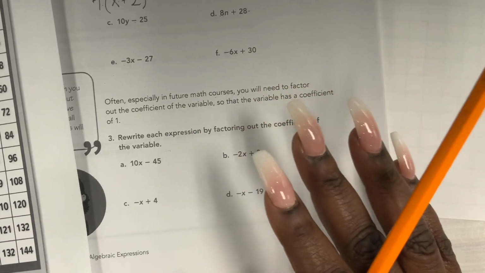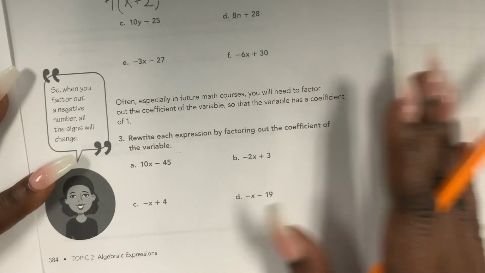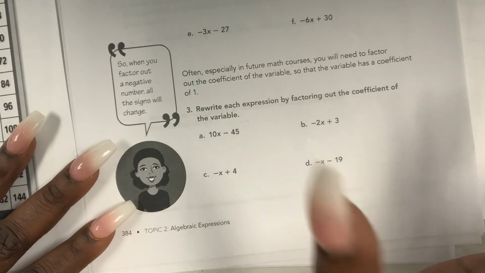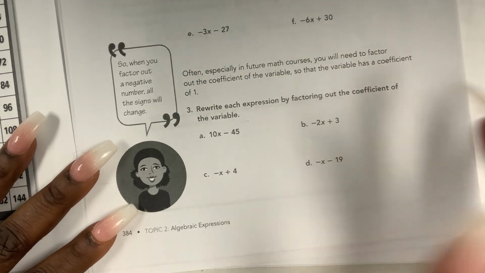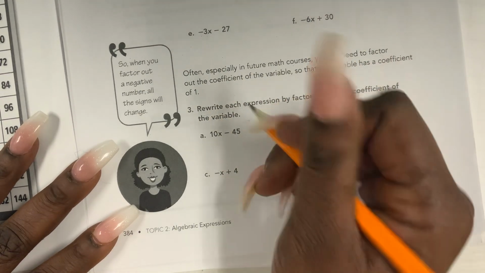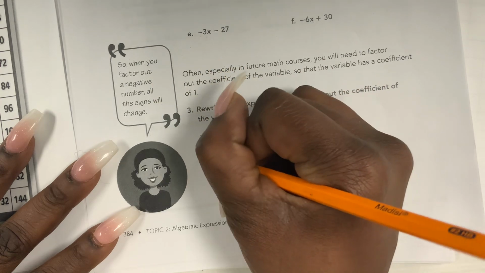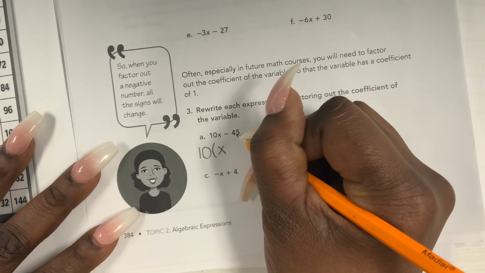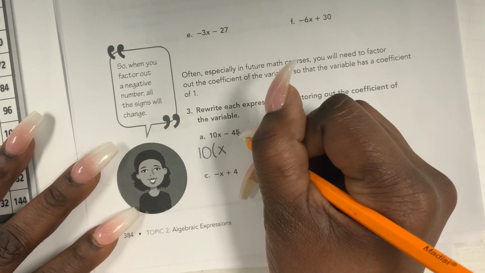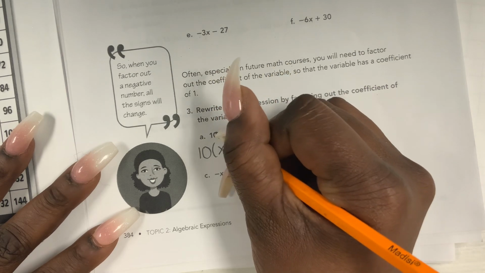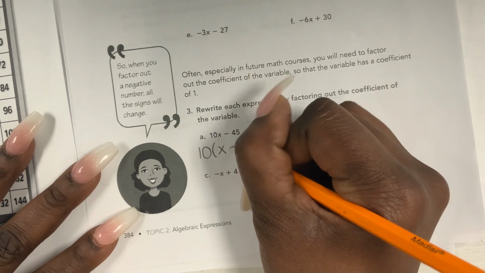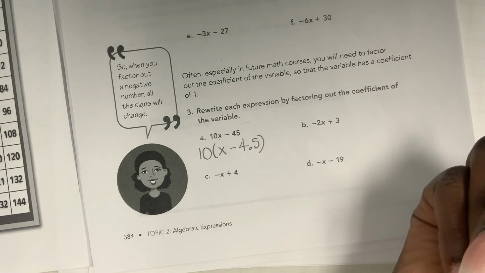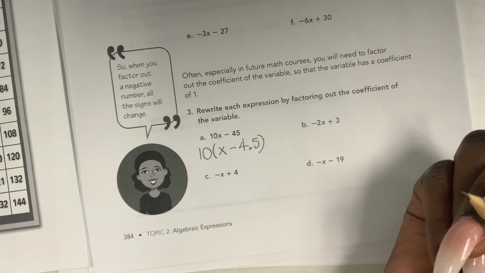So down here, this one, we're not going to have a perfect number. They want you to practice. You don't have to do this, but they just want you to practice so that the variable will always be 1. So if I take out 10, which is next to the variable, it makes it 1. Now you have to figure out, if I took out 10, then what is 45 divided by 10? Well, 45 divided by 10 is 4.5. So now you have a decimal version of that. They just want you to practice doing that.